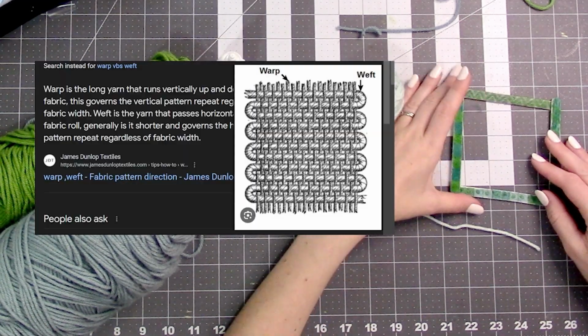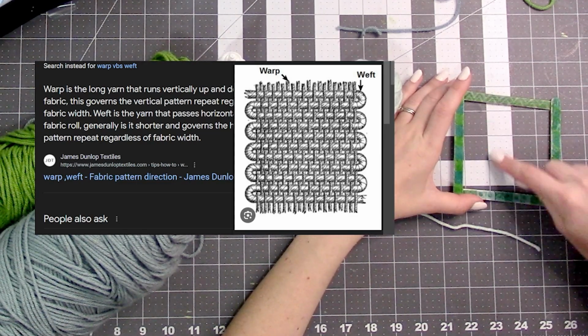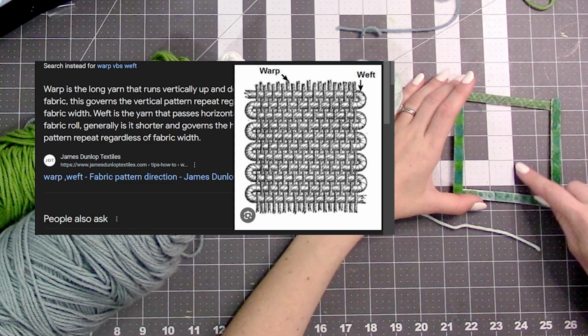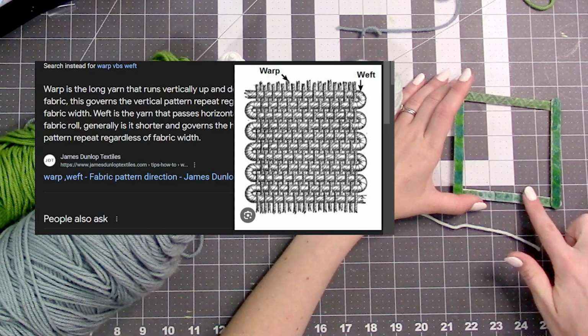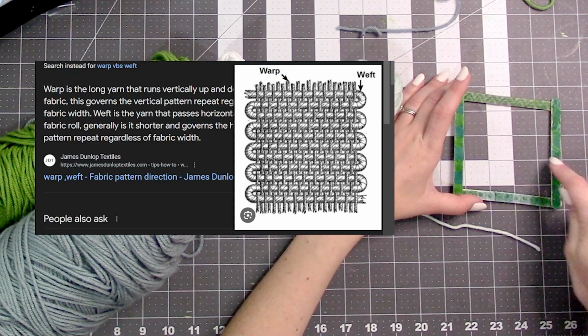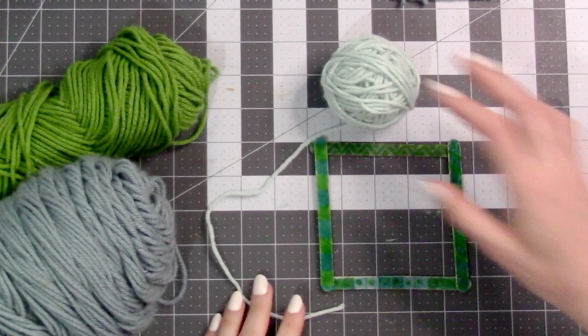So the first thing that we're going to do is the warp. So the warp is the long yarn that runs vertically up and down the fabric. So we're going to do that first, and then we'll do the weft, which is when you go back and forth. Okay, let's get started.